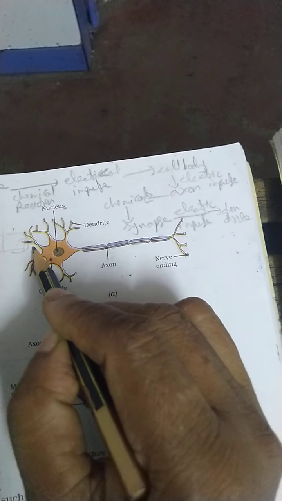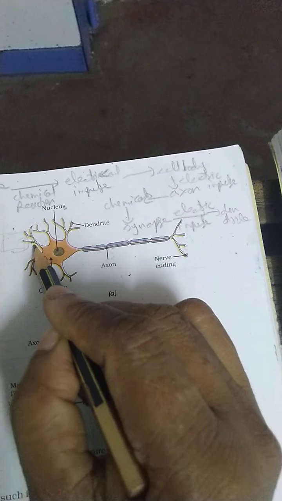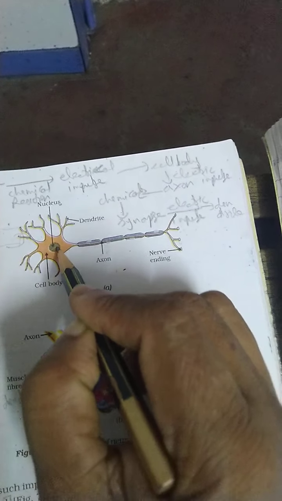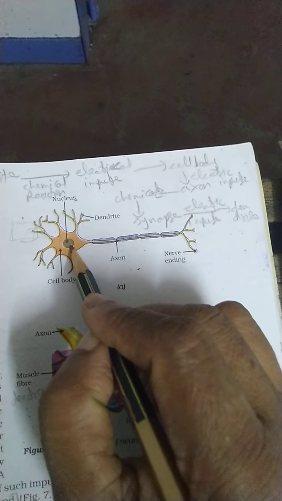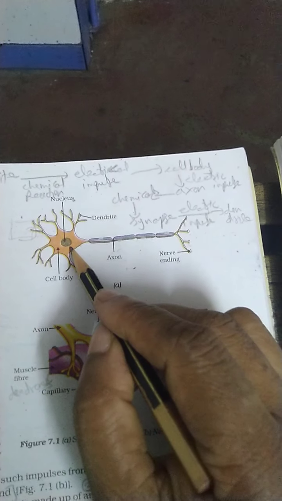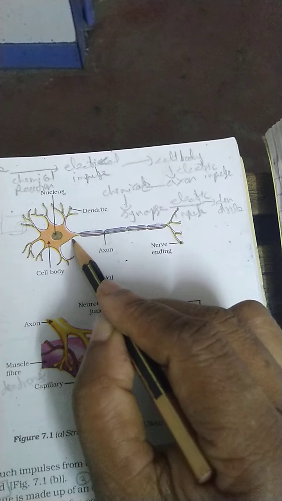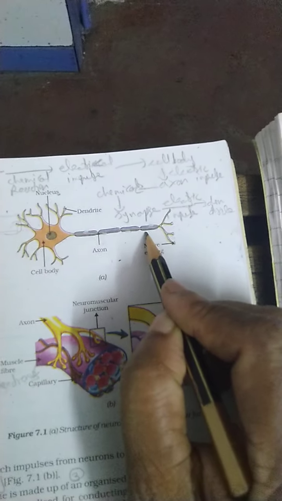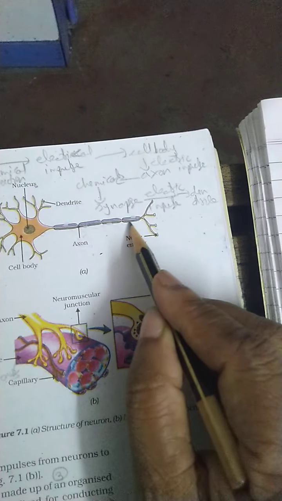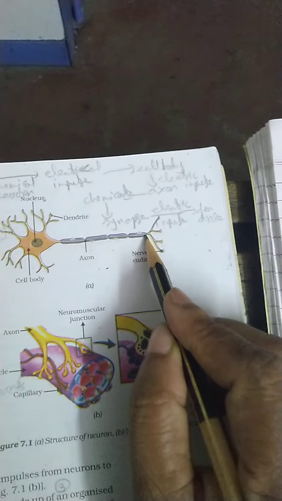This message will be converted into electrical impulse, and the impulse will travel towards the cell body. It will bring from the sensory organ towards the cell body the messages in the form of electrical impulse. The electrical impulse is then transmitted to the axon. Axon carries away the electrical impulse from the cell body towards the other neuron. Then the electrical impulse goes from the axon and comes to the nerve endings.